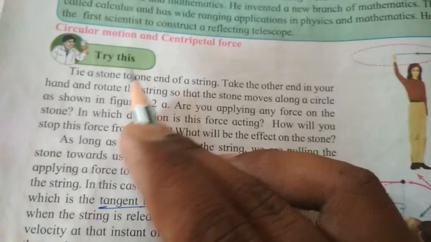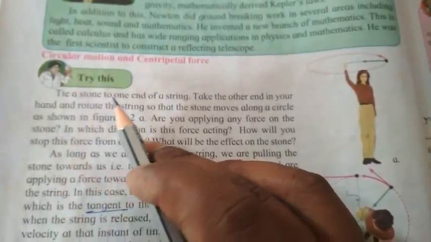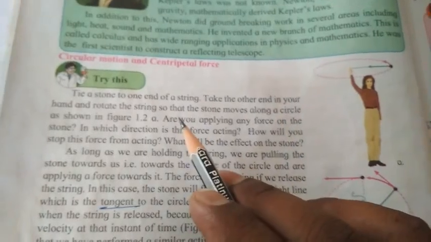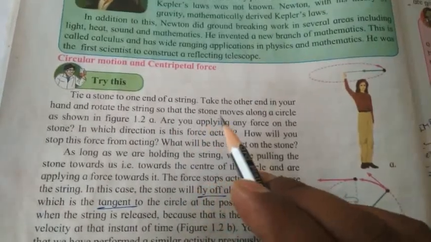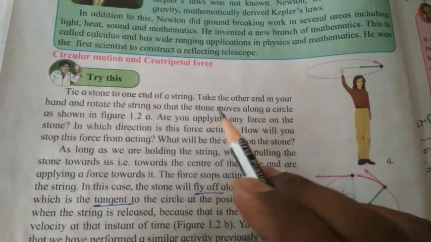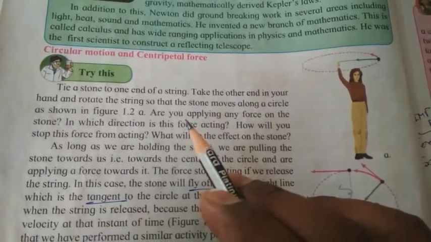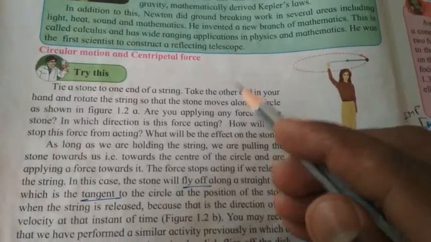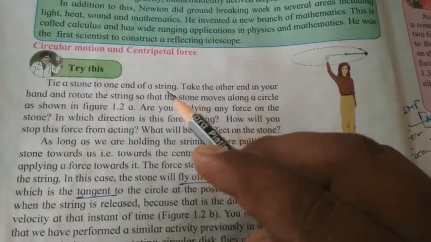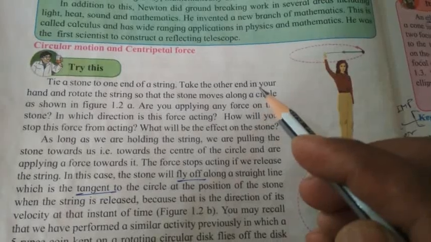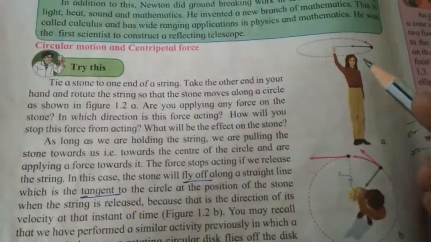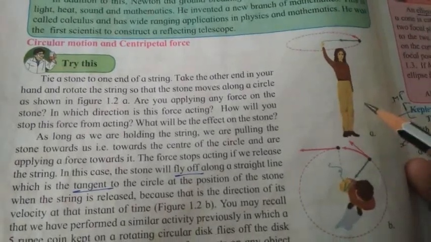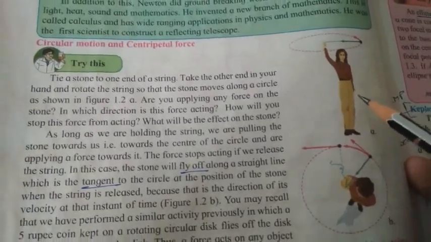So try this. Tie a stone to one end of a string. Take the other end in your hand and rotate the string so that the stone moves along a circle as shown in figure 1.2a. So take one stone and a string, tie the stone to one end of the string, and rotate it as shown in the figure.